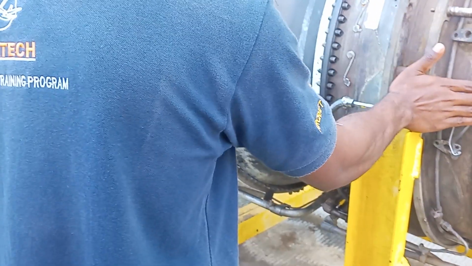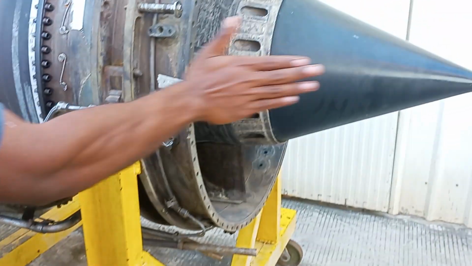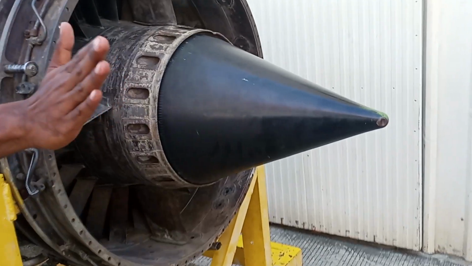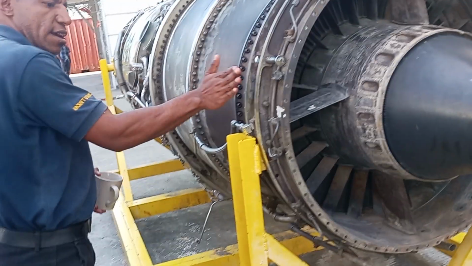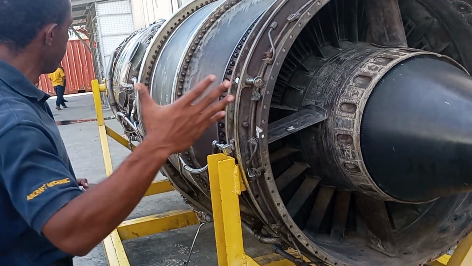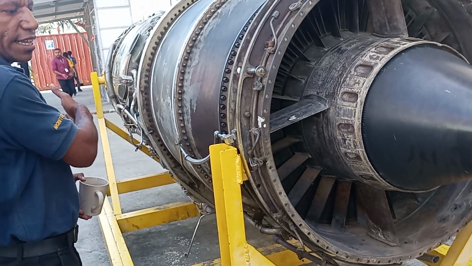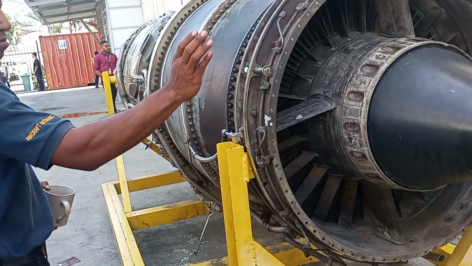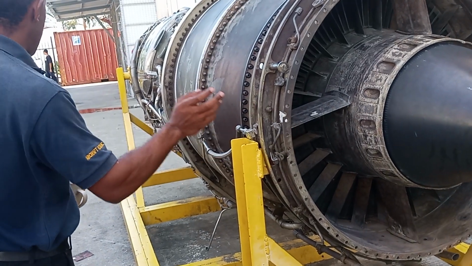And then when the hot air gets out of the exhaust, we have an action and reaction, Newton's third law of motion. When there is an action, there is a reaction. So when the hot air gets out of the engine, it tends to push the aircraft forward. Is that clear?